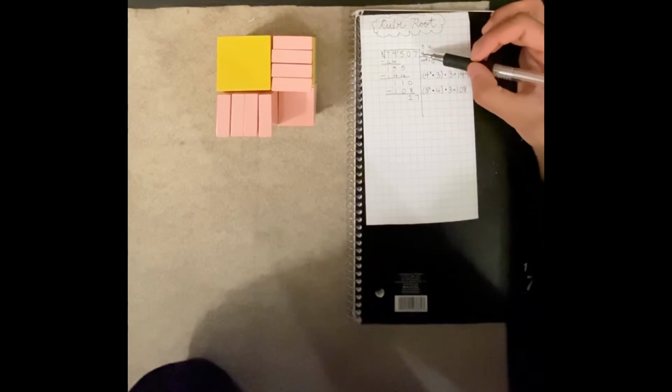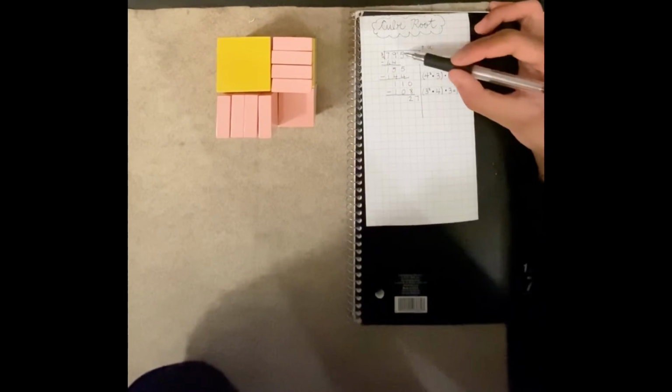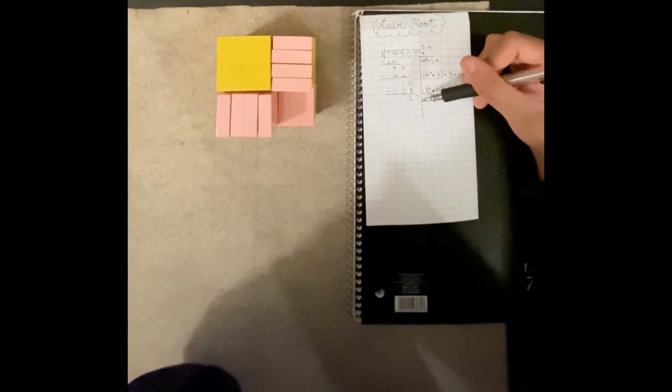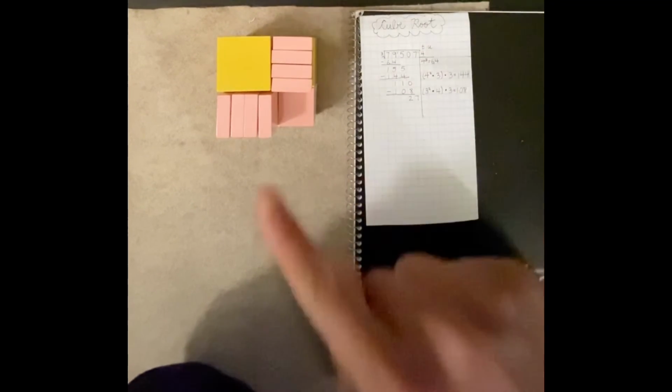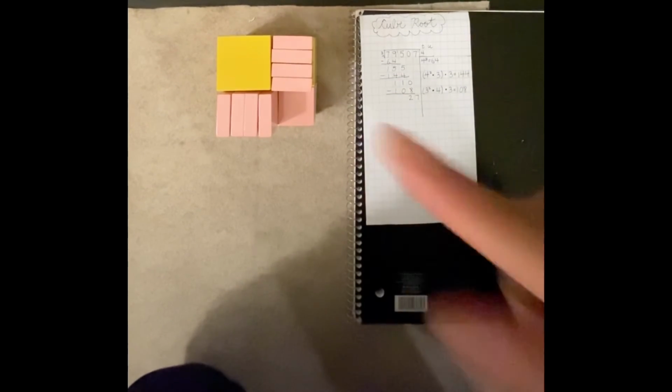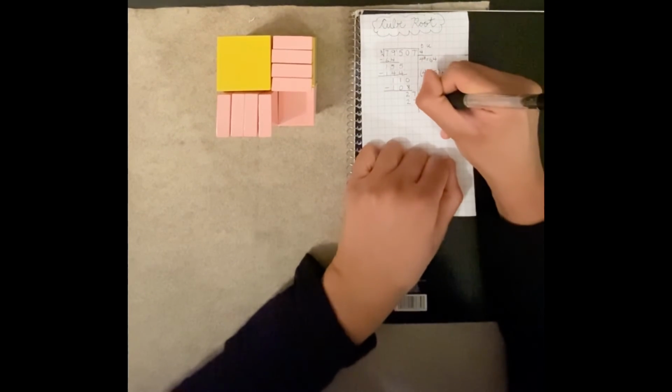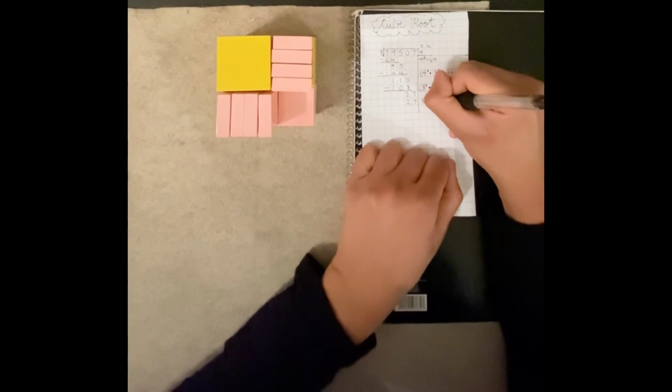So thinking back to these tick marks, when there's a tick mark, we know there's a cube. So through visualization and by memory recall, 27 is equivalent to 3 cubed.